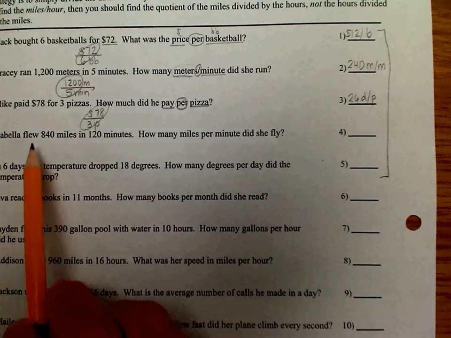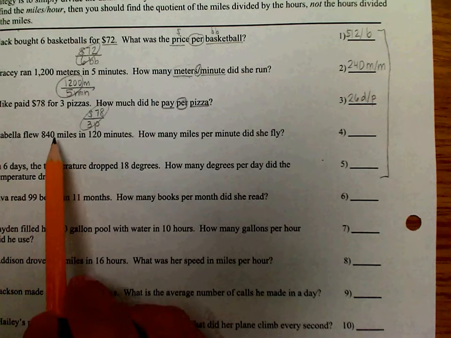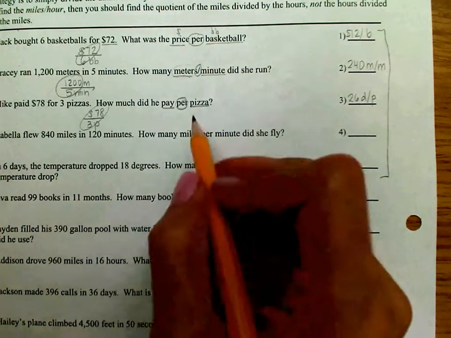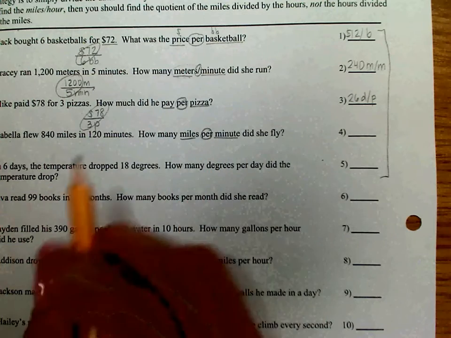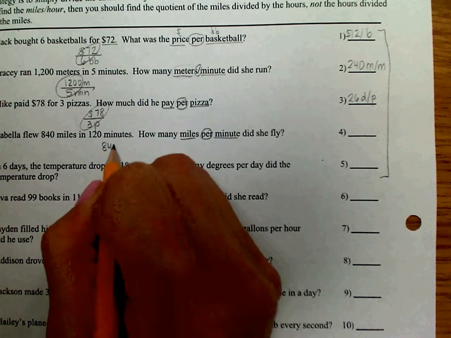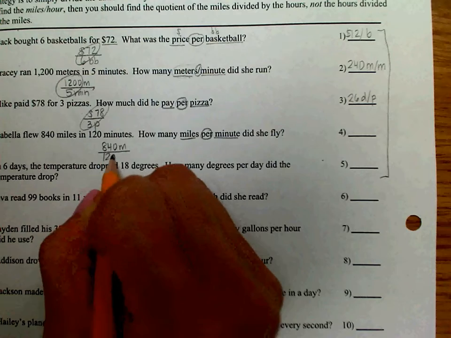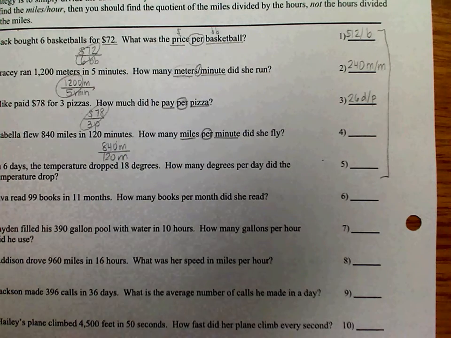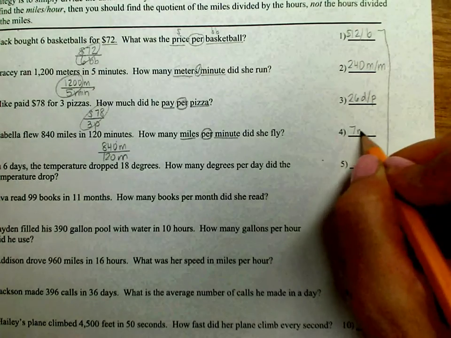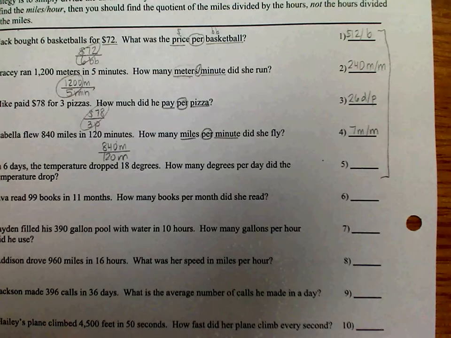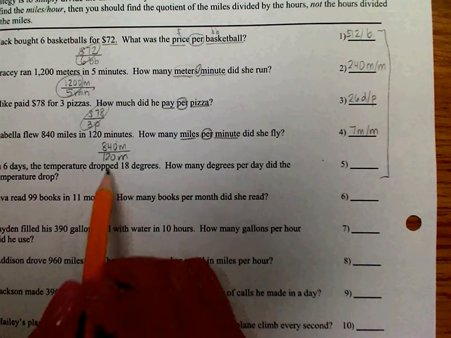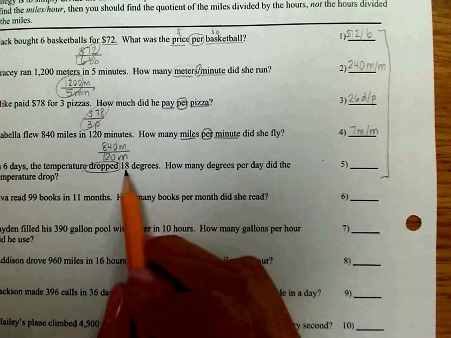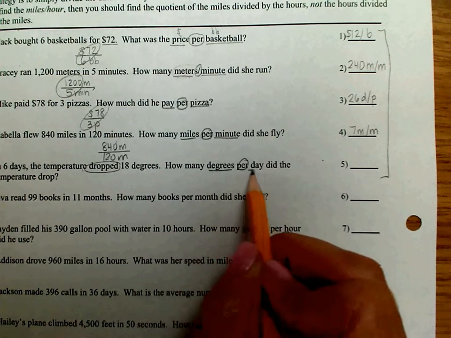Number 4, Isabella flew 840 miles in 120 minutes. How many miles per minute did she fly? So miles goes on top, 840 miles per 120 minutes. All right, so take 840 and divide by 120. 840 divided by 120 comes out to be 7 miles per minute. And number 5, in 6 days the temperature dropped, which is a negative, okay? 18 degrees. How many degrees per day did the temperature drop?